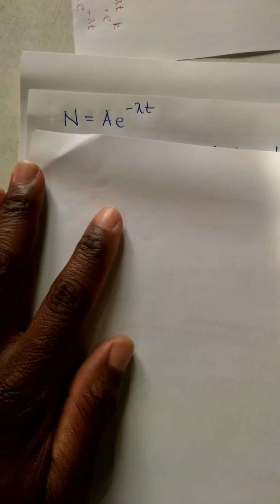This is how the expression will look after that: N equals a e to the power minus lambda t.